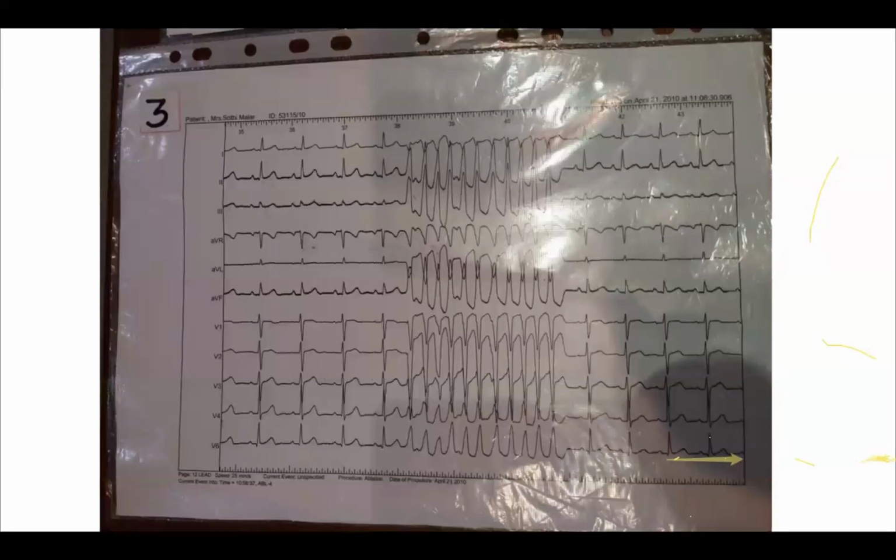Okay. What do you see in this ECG? It's an unsustained VT, isn't it? Can you tell about this VT? That's why I have just taken this slide. This is just for your knowledge.